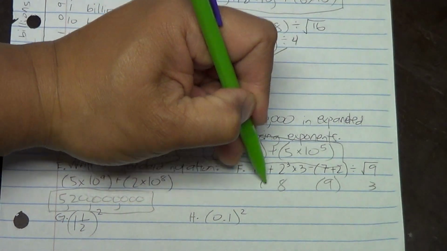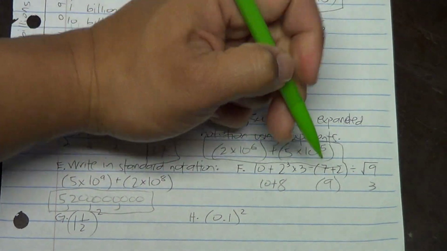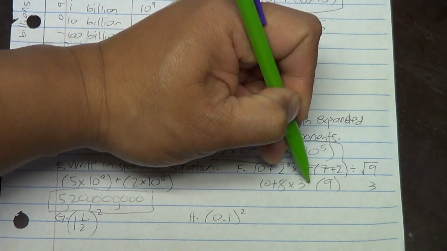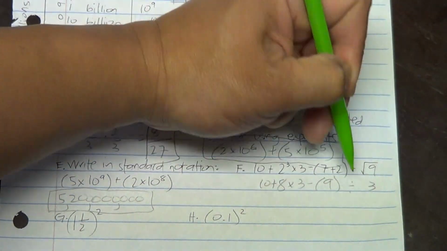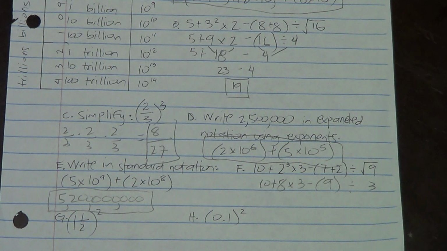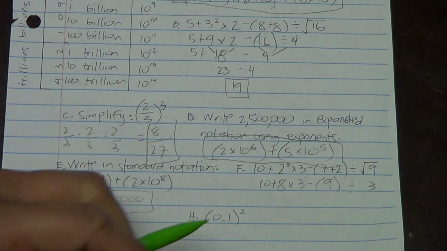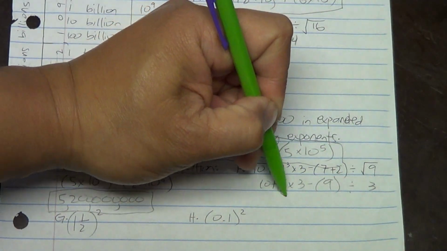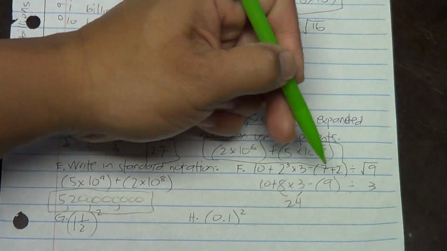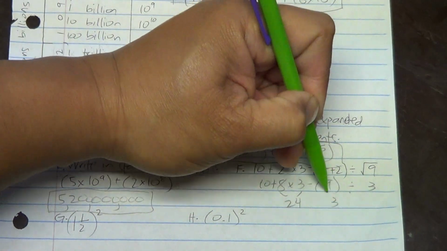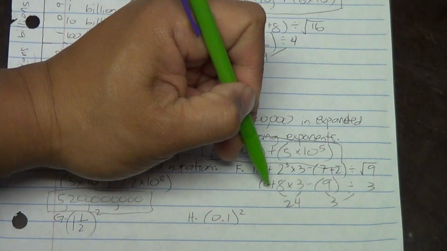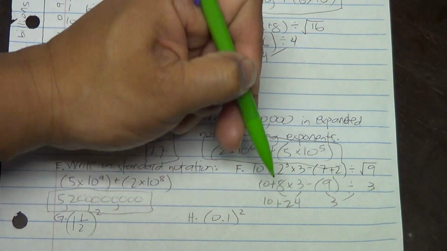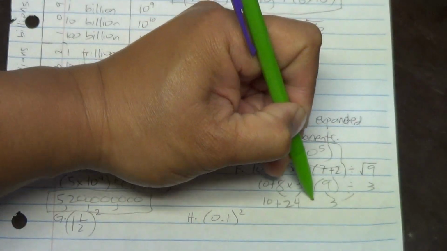And then we simply bring down everything we have not used. So 10 plus, we didn't use the multiplication, and the 3, we didn't use the subtraction, we didn't use the division symbol. And now we're looking for, so PEMDAS, that was parentheses and exponents, we're looking for division and multiplication next. Okay, so I see a multiplication here and a division here. 8 times 3 is going to give me 24. 9 divided by 3 is going to give me 3. Okay, so I bring down what I didn't use, which is the 10 and the addition sign, and the subtraction.